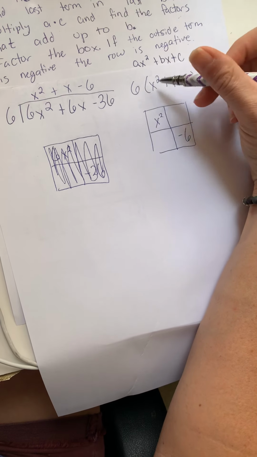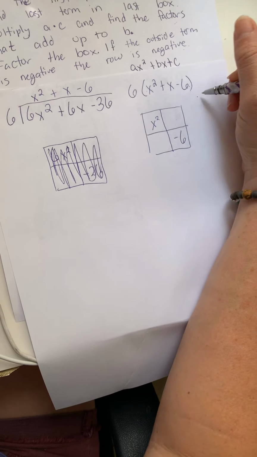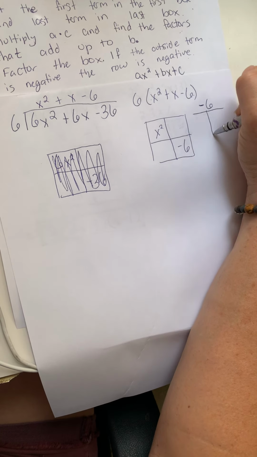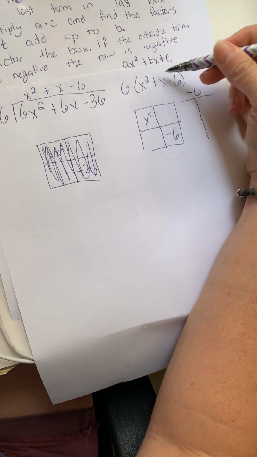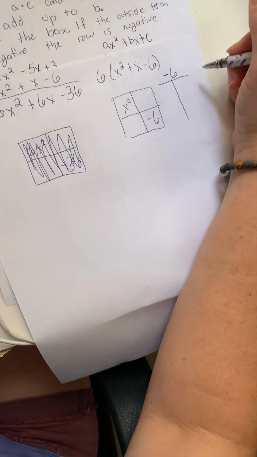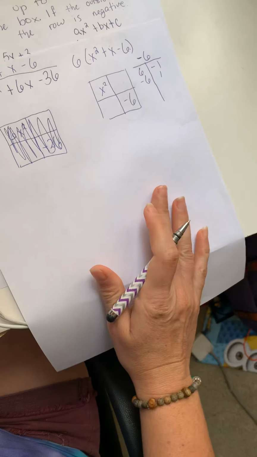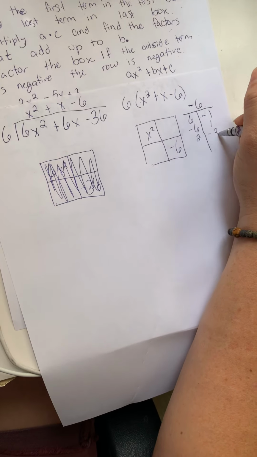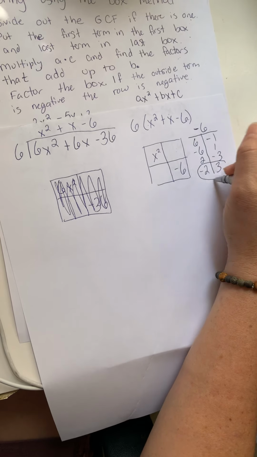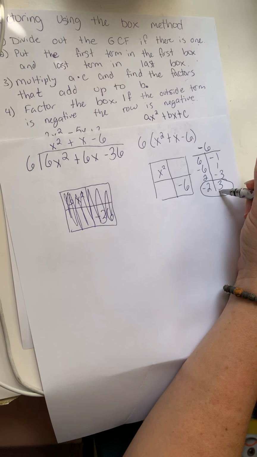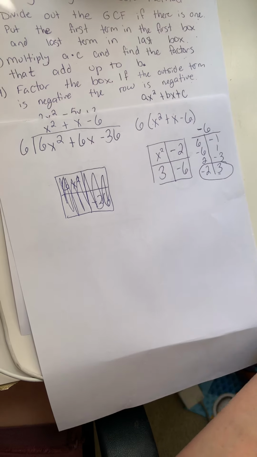All right, then we're going to take A and C and multiply them together. 1 times negative 6 is negative 6. And we want the factors of negative 6 that add up to 1. All right, so it could be 6 times negative 1, negative 6 times 1, 2 times negative 3, or negative 2 times 3. So negative 2 and 3 will add up to 1, so those are the factors we want. Negative 2 in one box, 3 in the other.